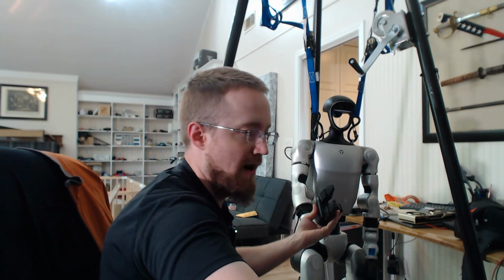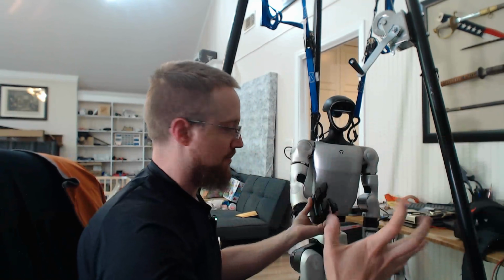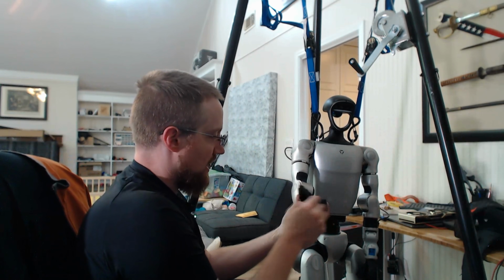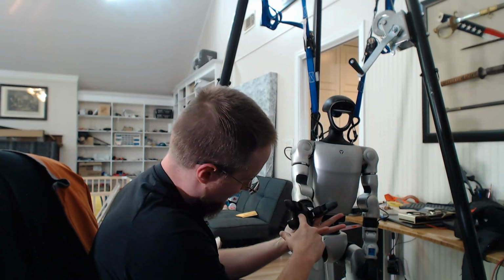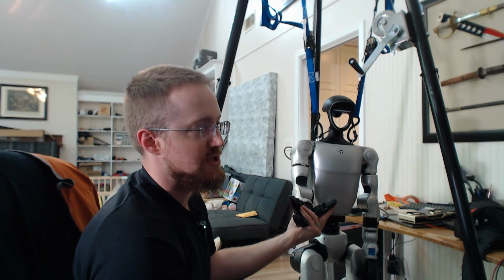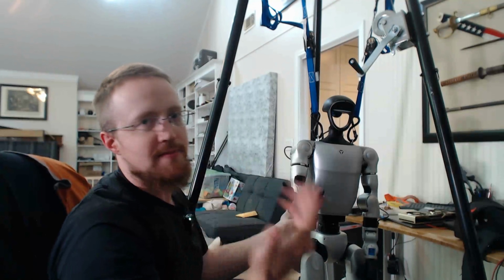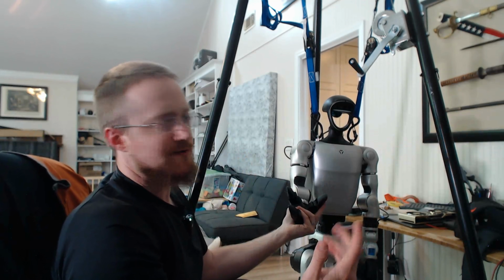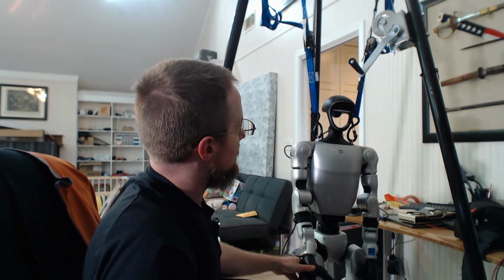Now, a lot of robot arms with grippers or whatever, they'll actually have a camera on the hand, right? So a camera right here or something like that. And you wouldn't need much. You could have a 240p camera there and it would be very useful. But the problem is the camera is up here.